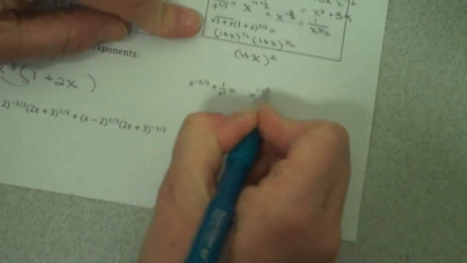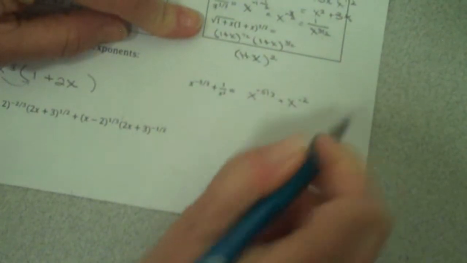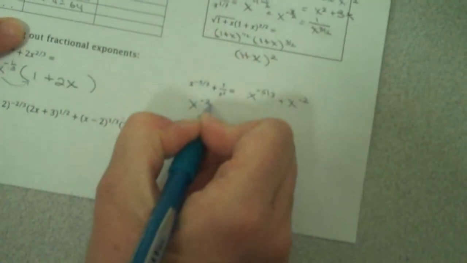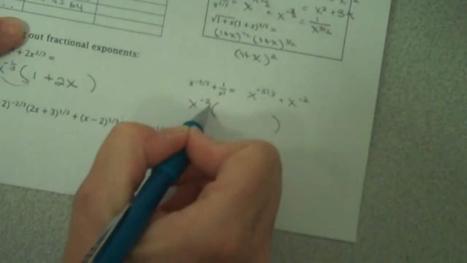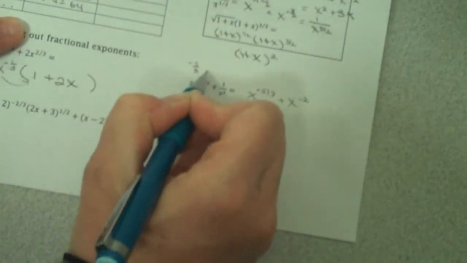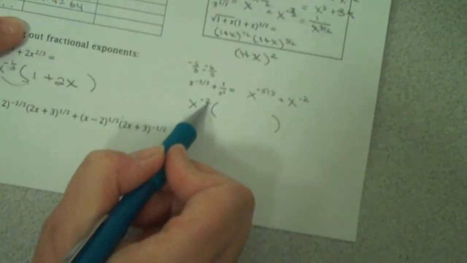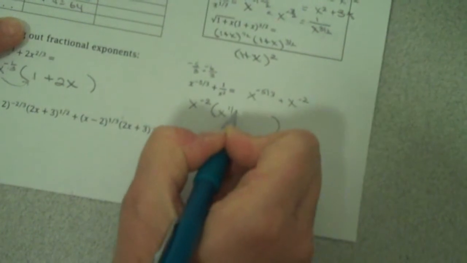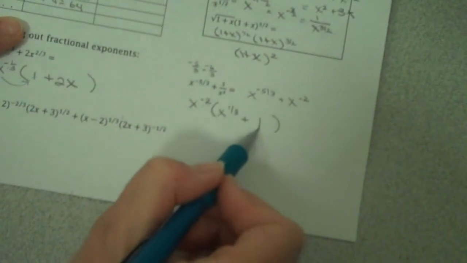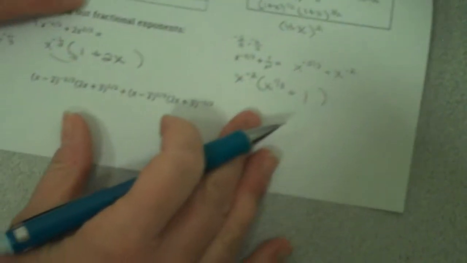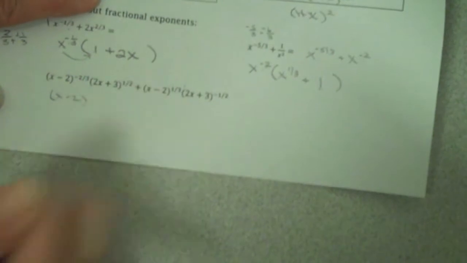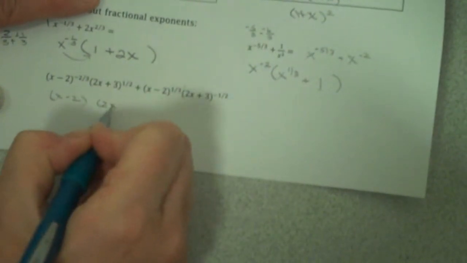This is -5/3 and x to the -2, because x squared in the denominator. I'm going to factor out the lowest one, which is -2. I'm going to subtract my exponents, so -5/3 minus -6/3 is the way I'm going to think about 2. So I'm going to get x to the 1/3 plus 1. -2 minus -2 means I need to put a 1 here. Factoring out x minus 2 and 2x plus 3.